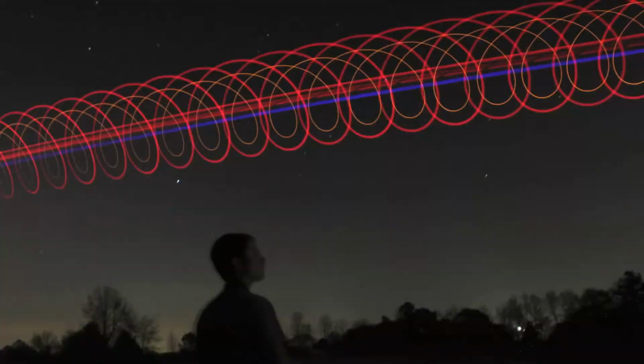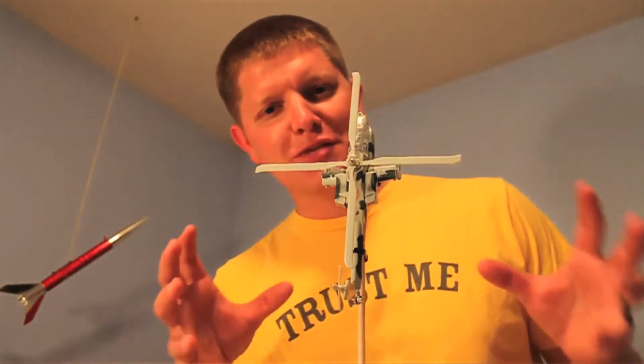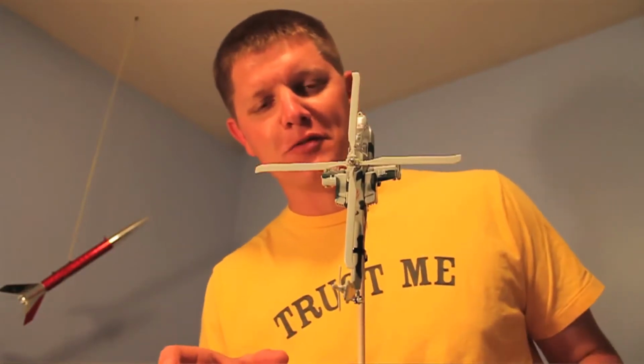Did you see that? Look real close. Go back to the image. If you look on one side, you see this really tight radius of curvature, but on the other side, you see a much larger radius of curvature. What's going on there?